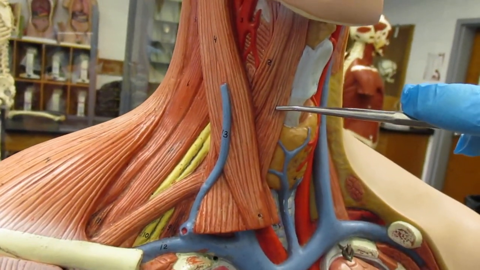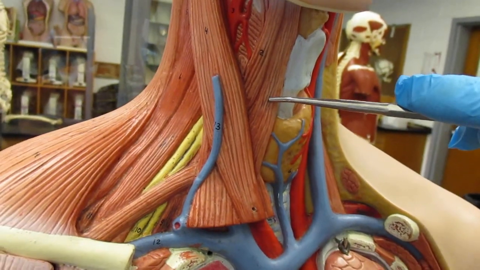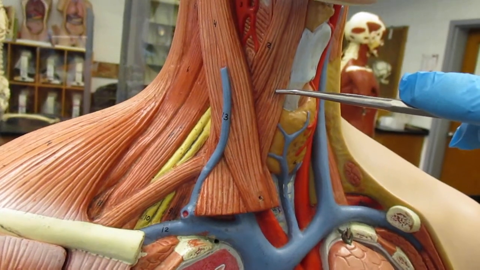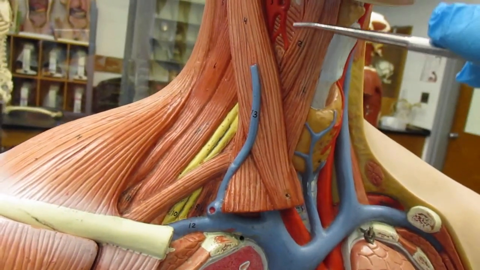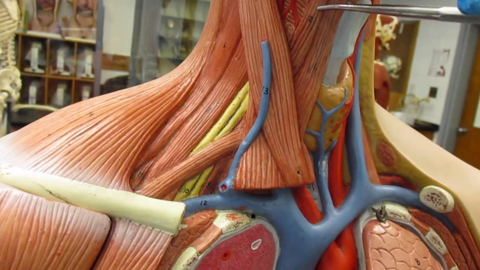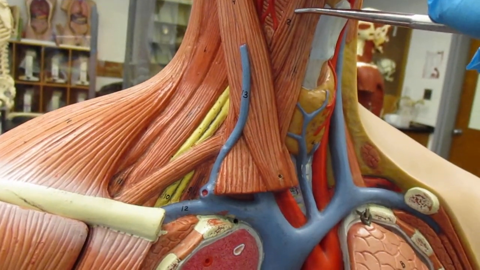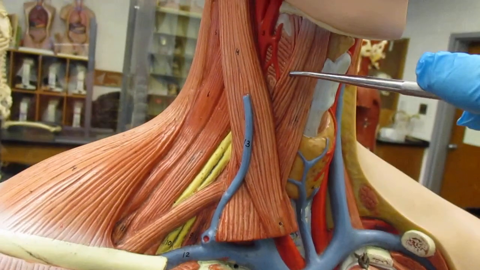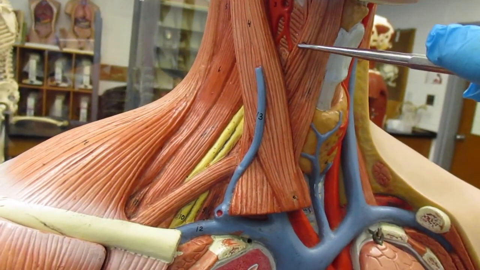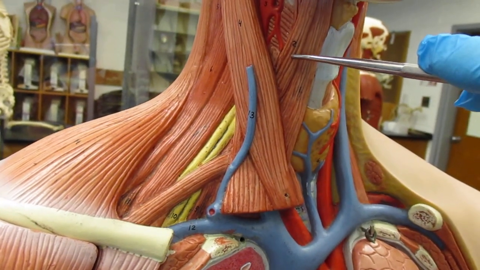This muscle is the sternohyoid right here. This one right here is the omohyoid right here. Sorry. Sternohyoid, omohyoid.